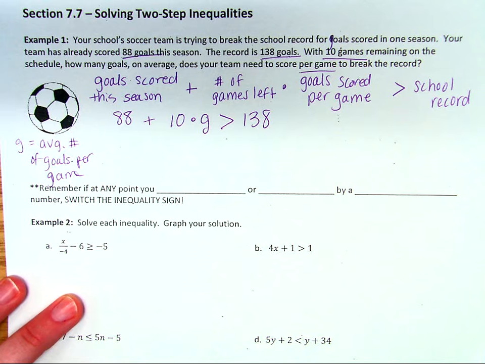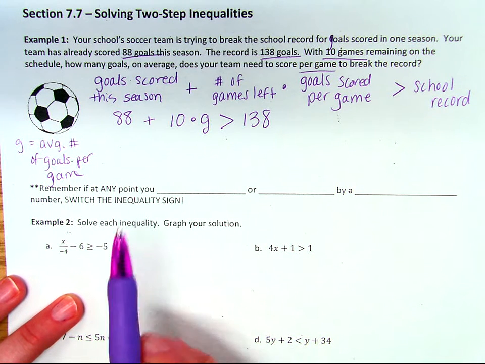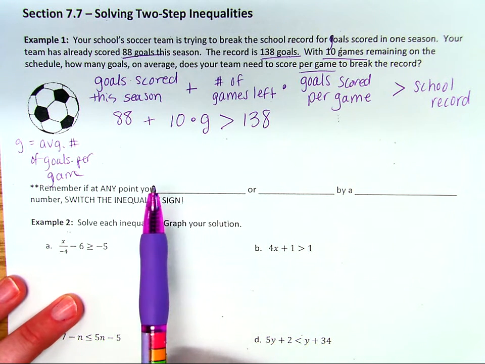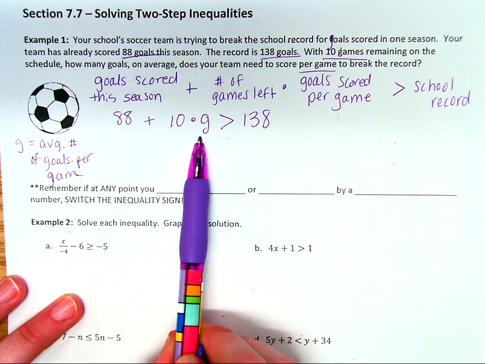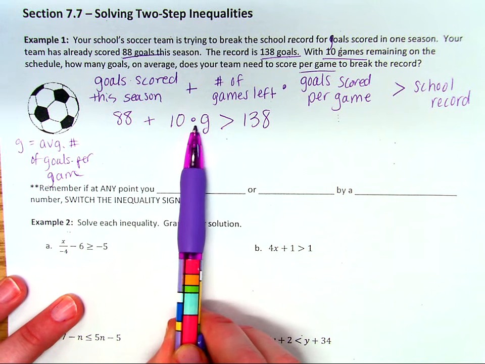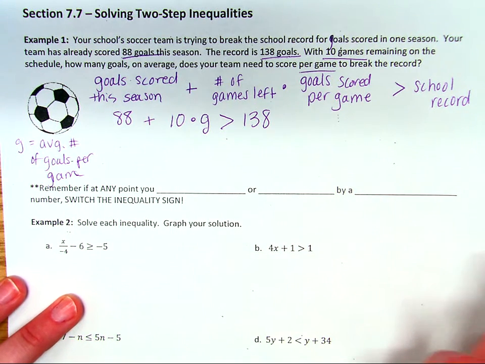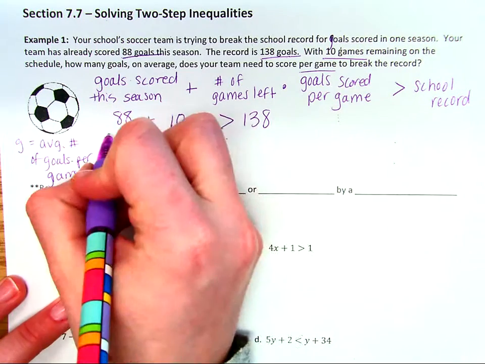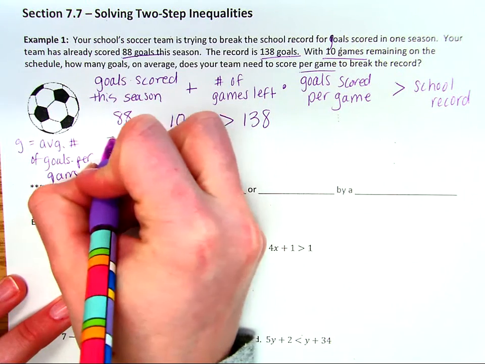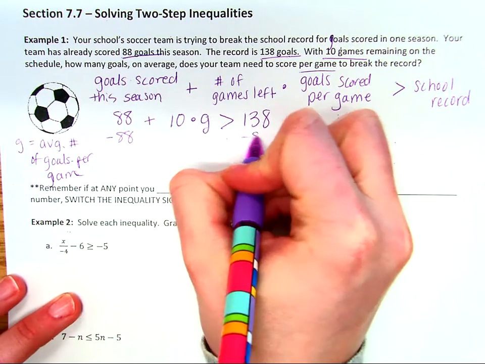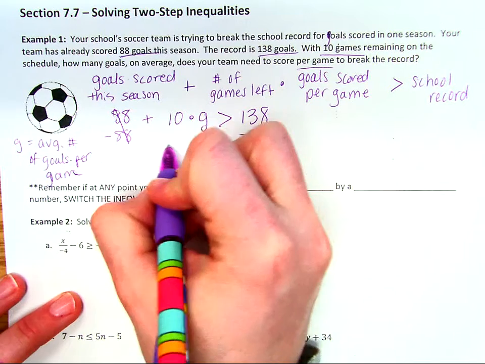Okay, so now that represents the situation. So let's solve it. Let's solve this for G. Now, just like with a two-step equation, I'm trying to get G by itself. I've got addition and multiplication. When I'm solving an equation, I kind of do opposite of order of operations. So I want to do any addition or subtraction first. So I'm going to subtract 88. I'm left with 10 times G.